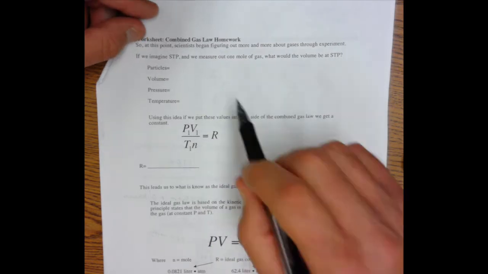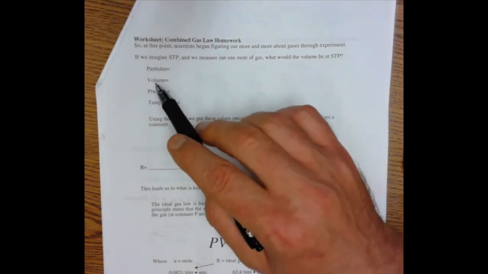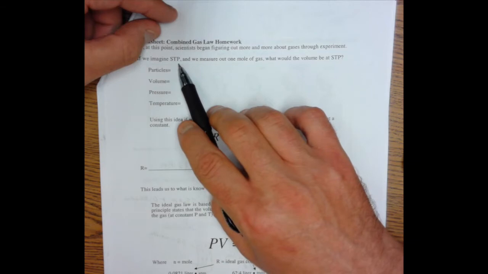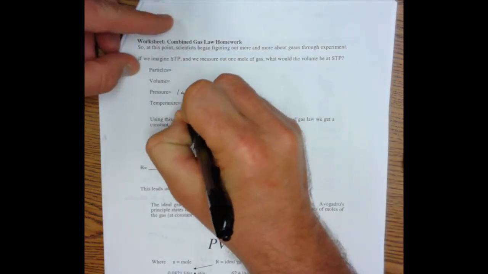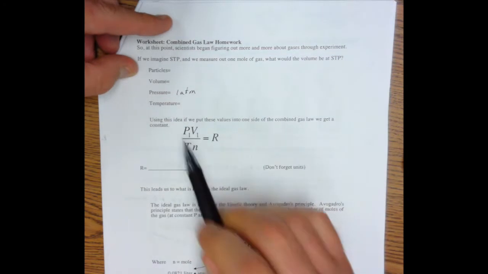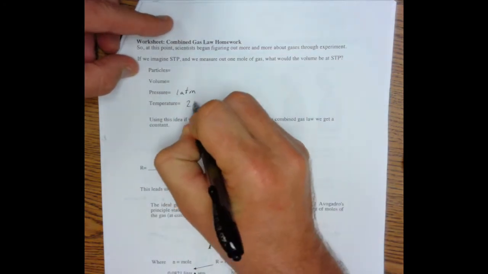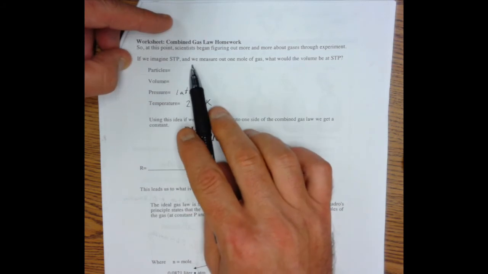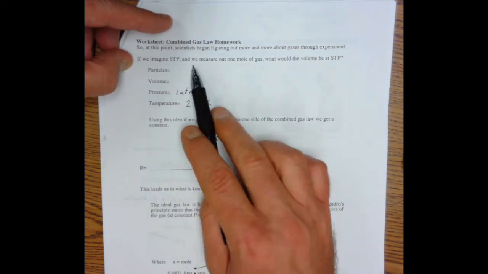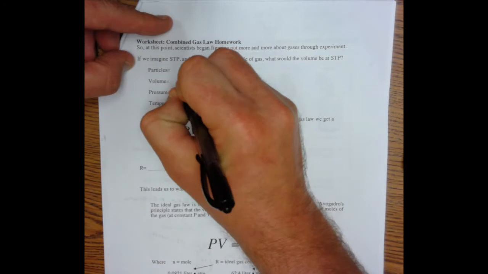So if we imagine STP, standard temperature and pressure, pressure is 1 atmosphere, temperature is 273 Kelvin, so it's standard temperature and pressure, and we measure out 1 mole of gas. 1 mole.